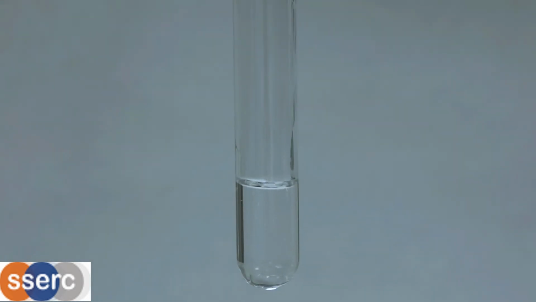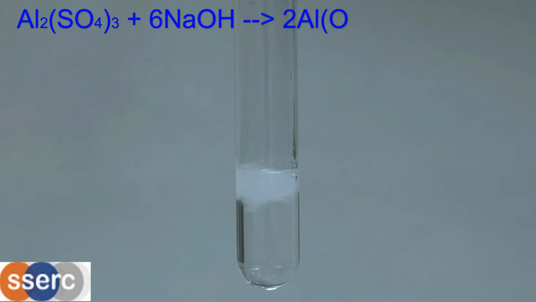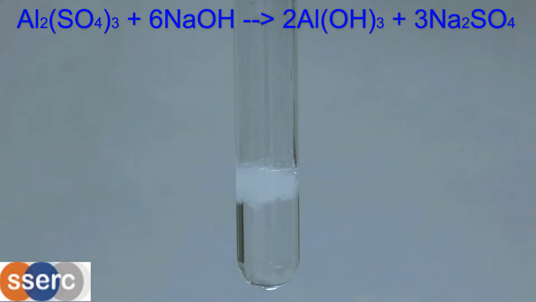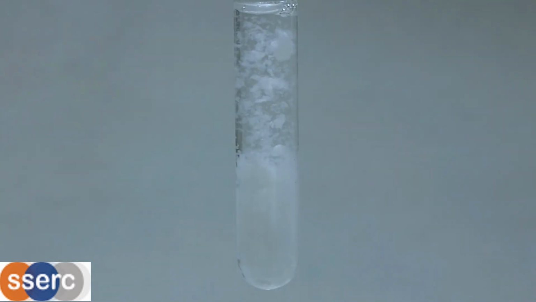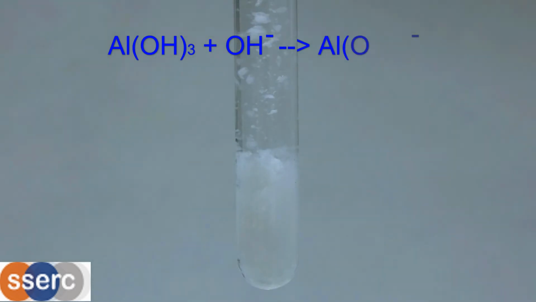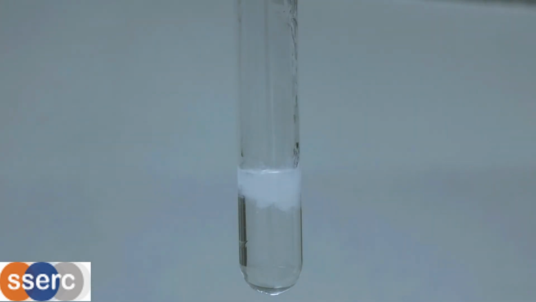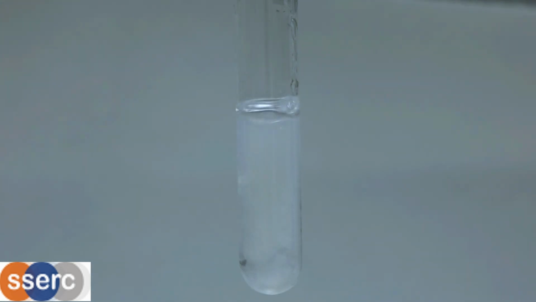Aluminium compounds, like many others, give a white precipitate. On adding excess, with a little bit of stirring, you can see that this time it dissolves. Aluminium hydroxide is amphoteric, and in this case it reacts with sodium hydroxide to form soluble sodium aluminate. In ammonia, you still get the precipitate of aluminium hydroxide, but ammonia is not as strong a base, and this time it does not dissolve.